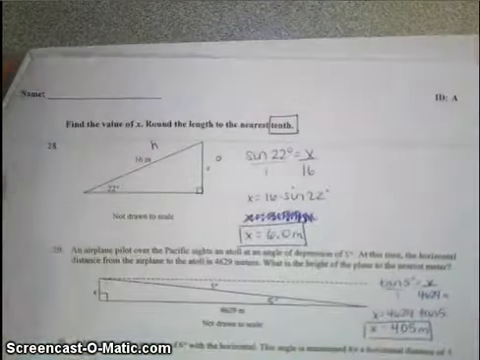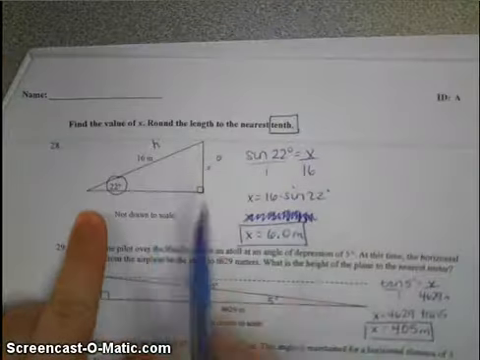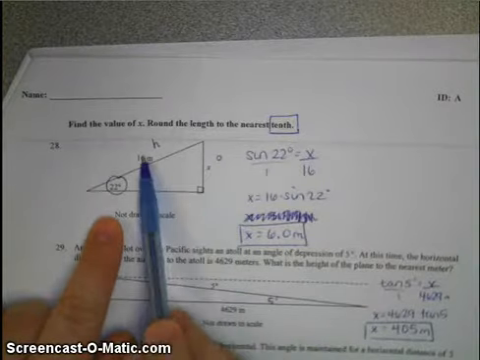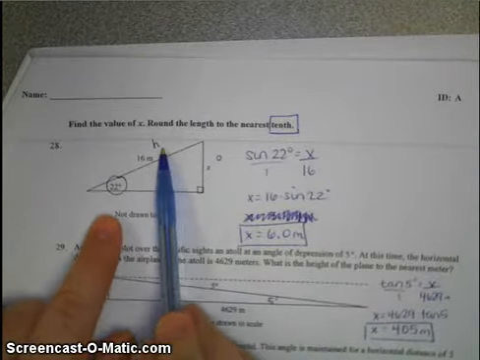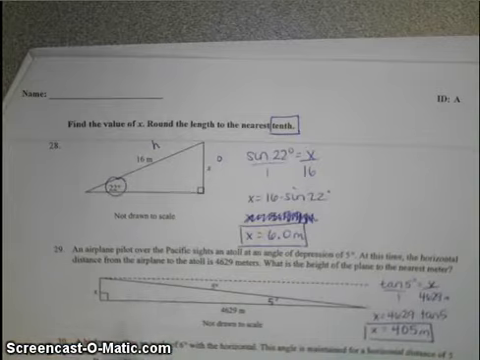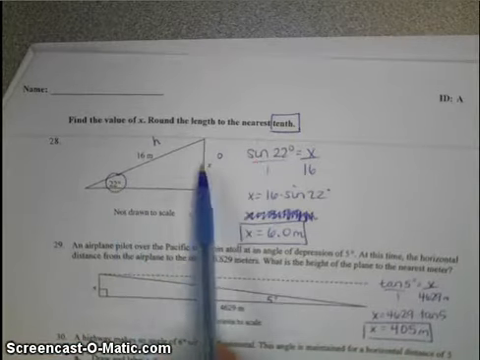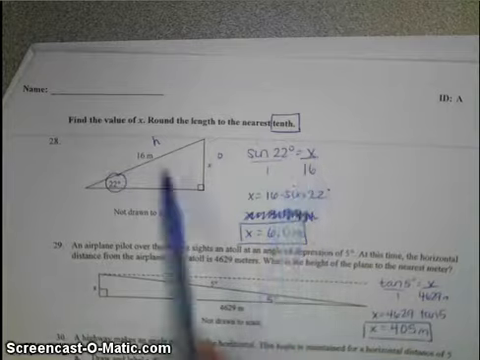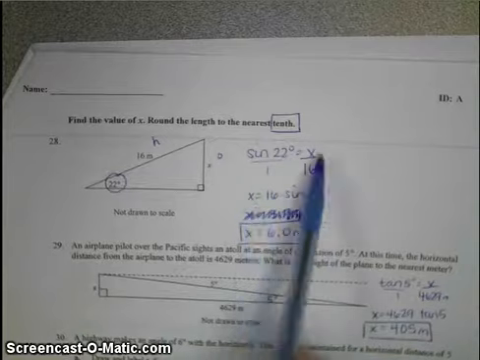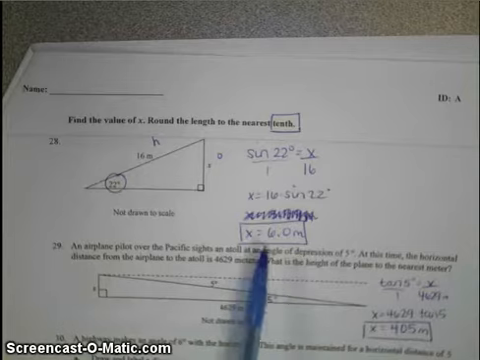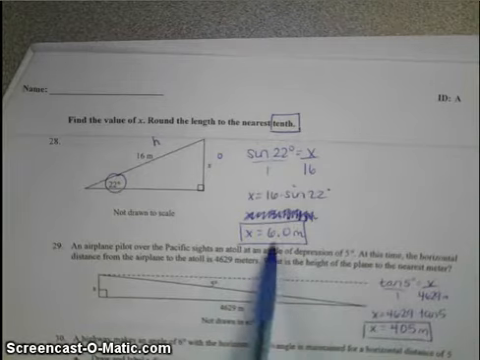Alright, number 28, some more trig. Compared to our angle, the value of x is our opposite measure. 16 is the hypotenuse. Which trig function uses opposite and hypotenuse? Sine. So the sine of 22 is equal to the opposite measure, so x over 16. So I cross multiply. X is equal to 16 times the sine of 22, which to the nearest tenth is 6.0.